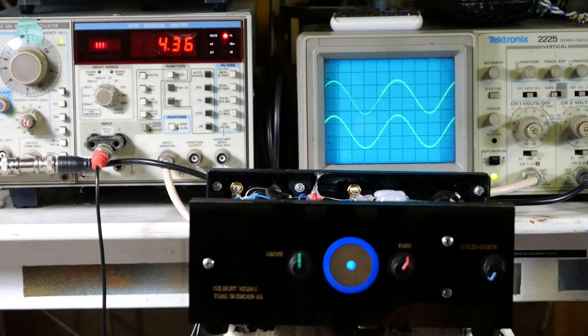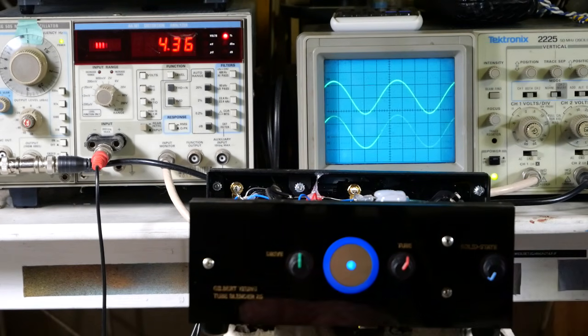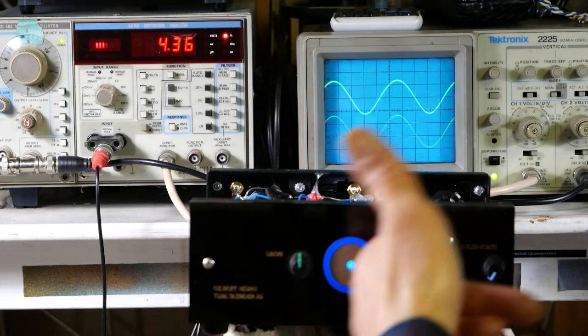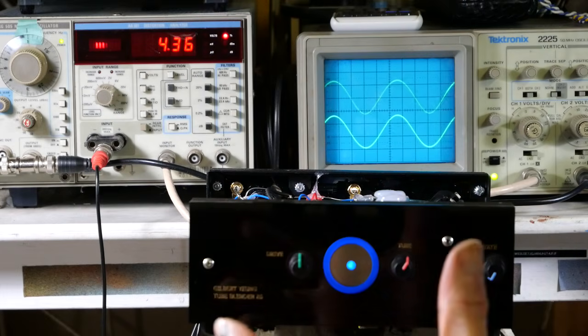So that's what the tube blender does visually. But it doesn't matter how I show you the numbers. The best thing is actually just plug this into your system and enjoy the tube sound. Turn the knob yourself and find out which combination is best for you.